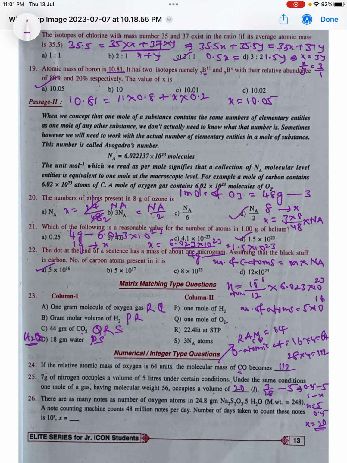Next, there are as many nodes as the number of oxygen atoms in 24.8 grams of Na2S2O3.5H2O. Molecular weight is given as 248. A node counting machine counts 48 million nodes per day. The number of days taken to count these nodes is 10 to the power x. So here the number of oxygen atoms is equal to the number of moles into Avogadro number, into the number of oxygen atoms.